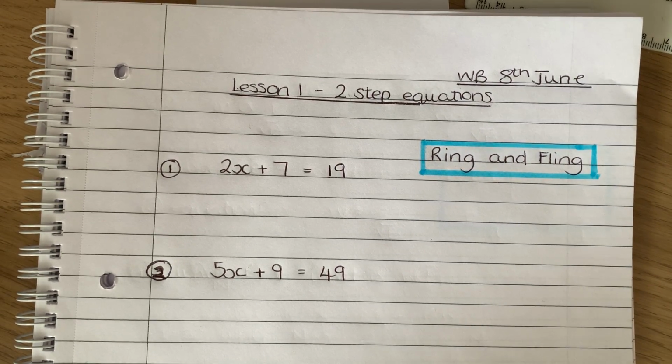Hi Year 10, so this week we're going to be looking at everything to do with equations. Nothing new, okay, just remembering those techniques that we've learned earlier in Year 10, okay.